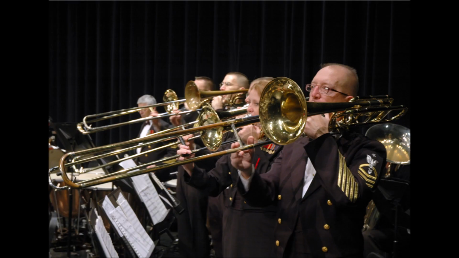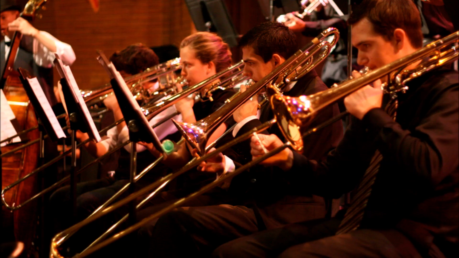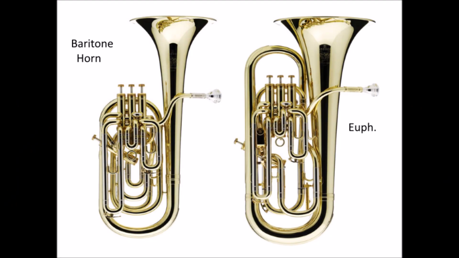Now it's time for some fast facts about the trombone, the baritone, and the tuba. The trombone is a really cool instrument because it performs both in an orchestra and also in a big jazz band. There's another word for the baritone, and that is the euphonium. They look pretty much the same, but they are a little different.